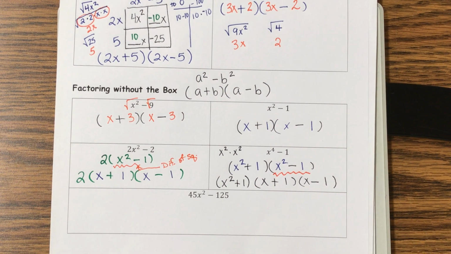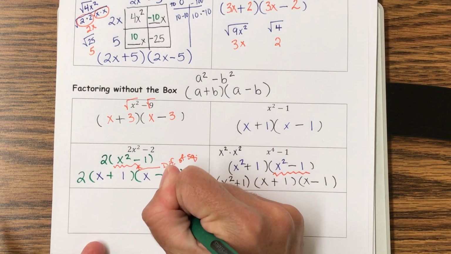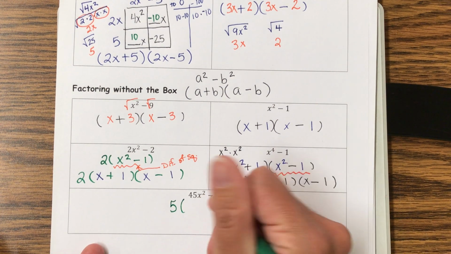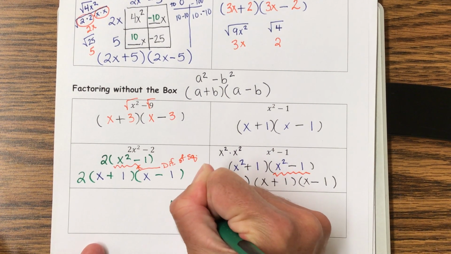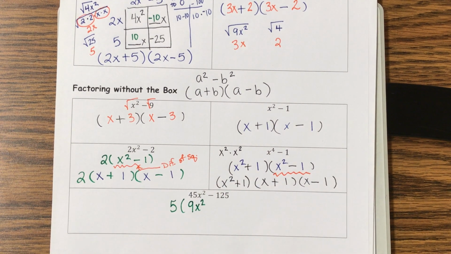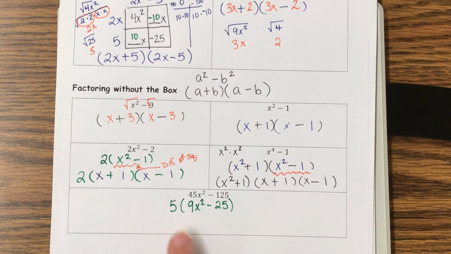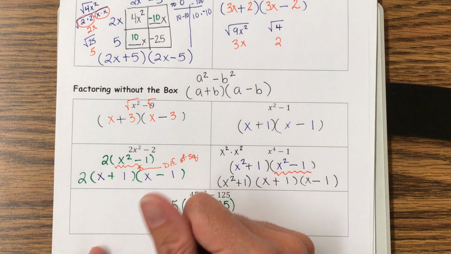45x squared minus 125. Well, again, we don't have perfect squares, but maybe we do have a GCF. So what goes into both 45 and 125? A 5. So before I begin, I want to factor out a 5. So 5 times what is 45x squared? 5 times 9x squared. 5 times what is 125? 5 times 25. And so now notice inside my parentheses how I still have my difference of squares.